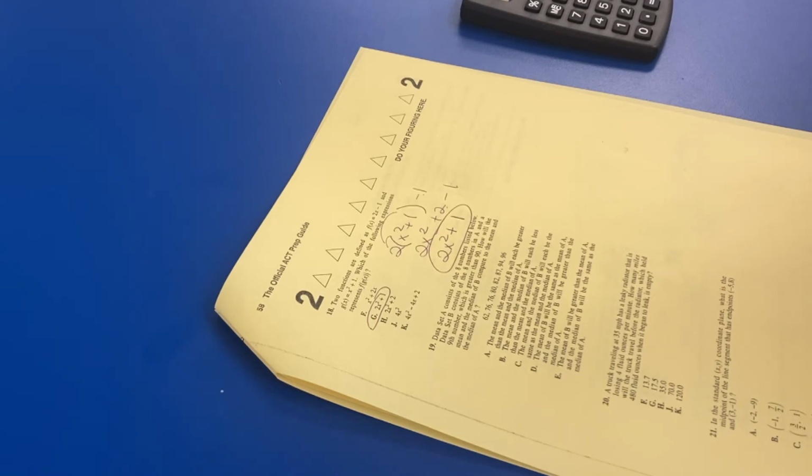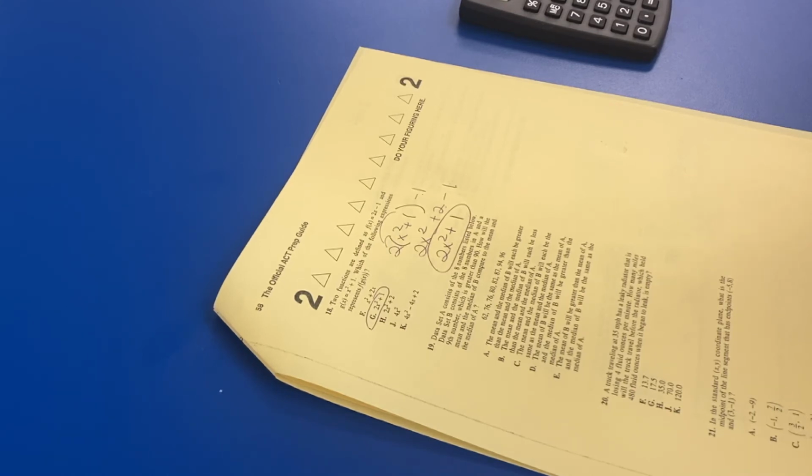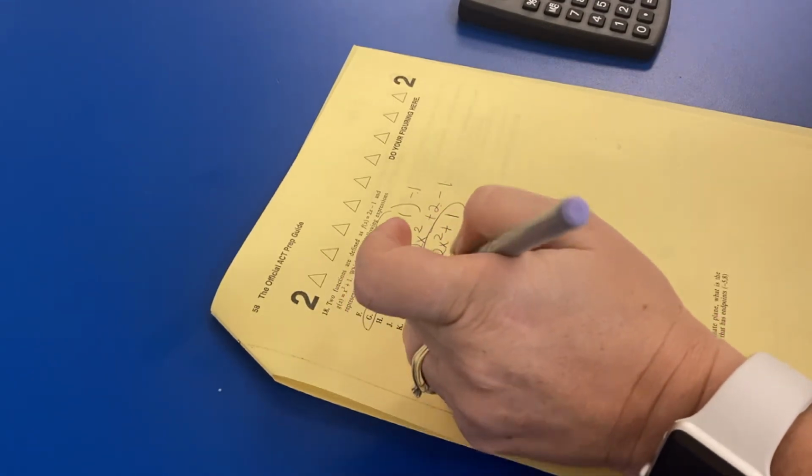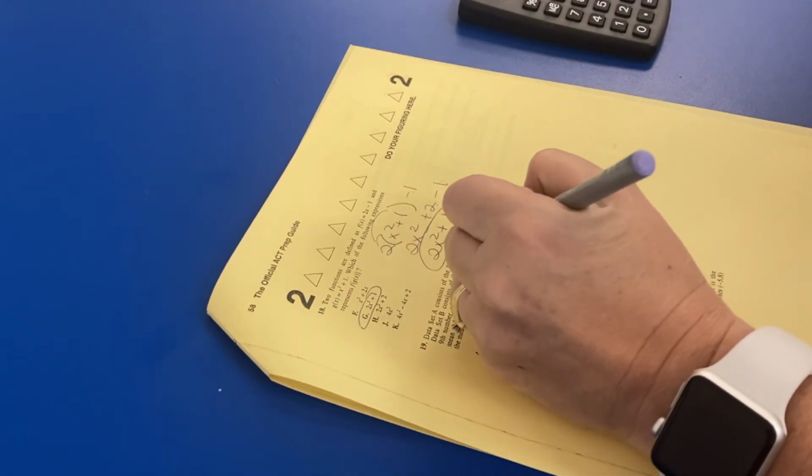Next question. Data set A consists of 8 numbers listed below. Data set B consists of the 8 numbers in A and a 9th number which is greater than 90. Okay, let's just put 97.